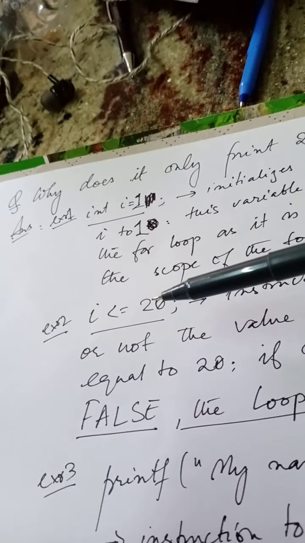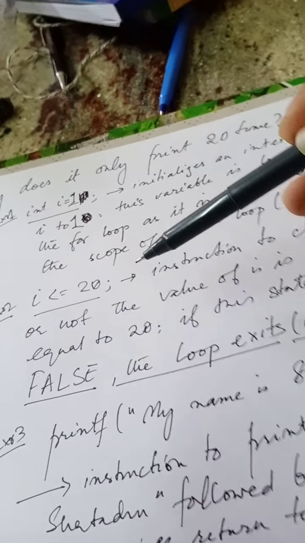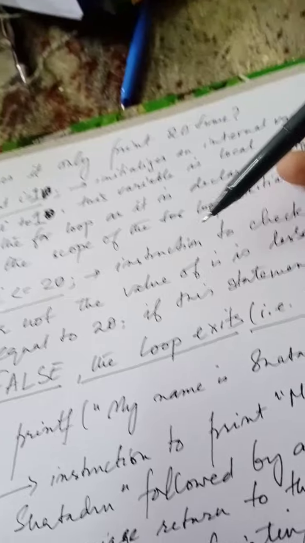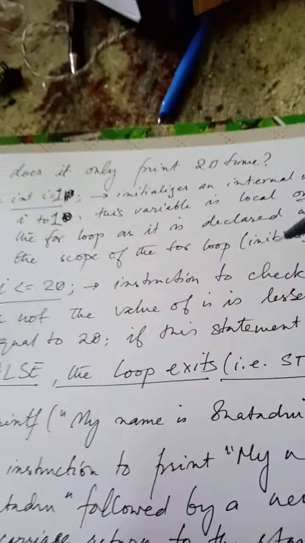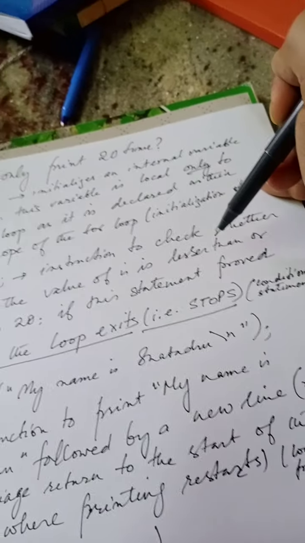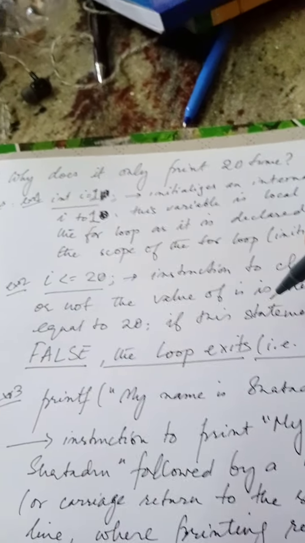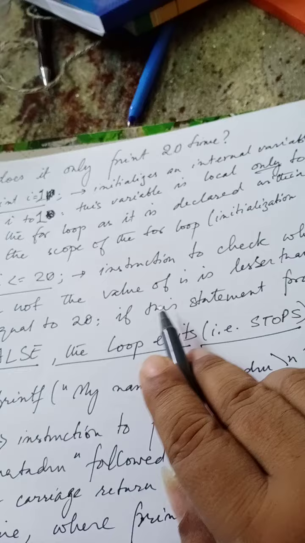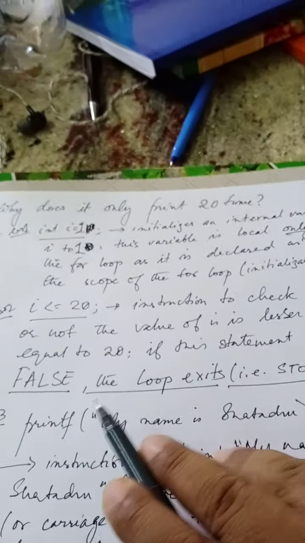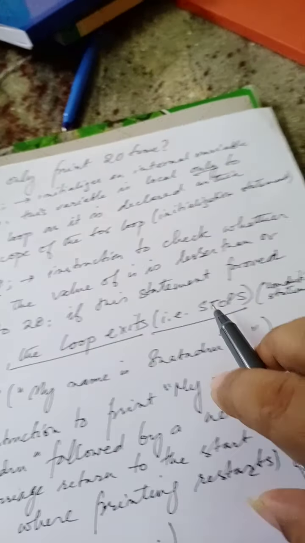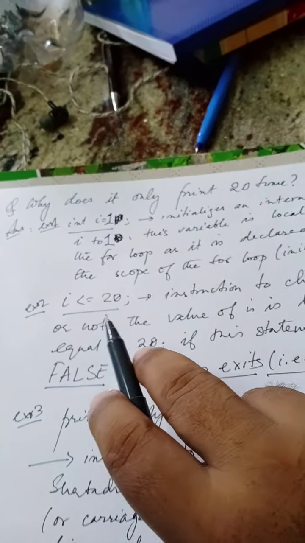Now expression 2 is i less than or equal to 20. It's a condition checking statement, as you know. So it is an instruction to check whether or not the value of i is lesser than or equal to 20. If this statement proves false, the loop exits, that is, stops. Okay, so this is a condition statement.